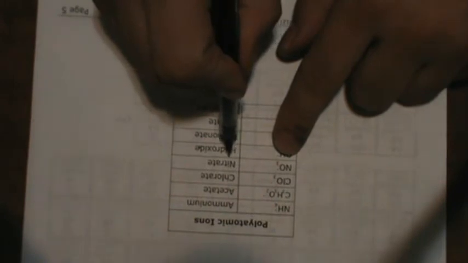So we don't really care about the Na, we care about the NO3 part. So if we look up in our table, because we determined already that it's a polyatomic ion, NO3, we see that it has the ending nitrate, ATE. So I would write nitrate, like so. And we find that this would be choice A.